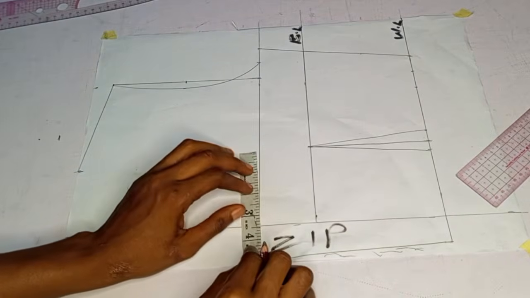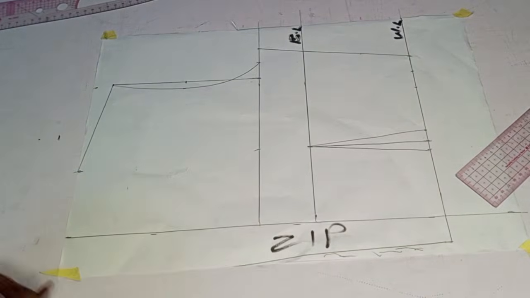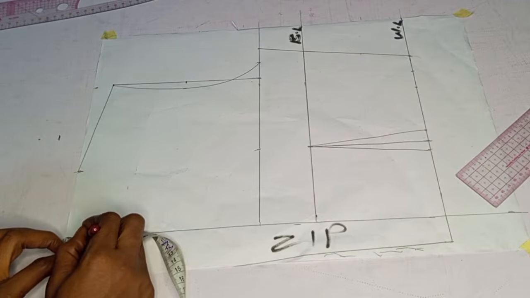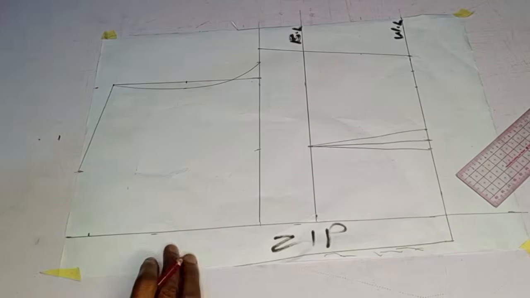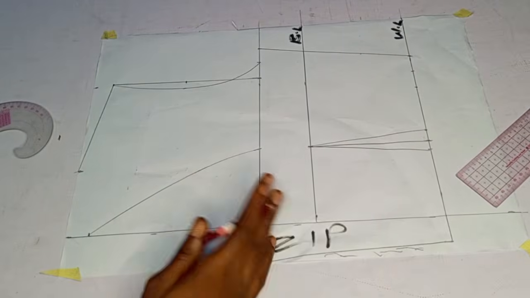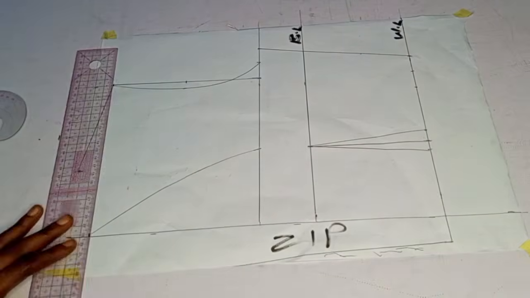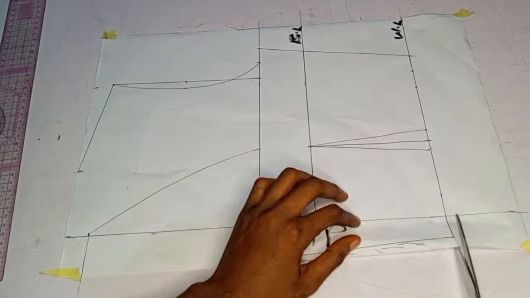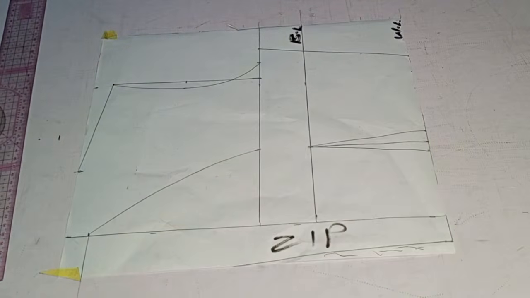Then for the neckline, I'm going to go in by 3.5 inches here. I'll come down from the top here by 1 inch. Then I'll connect from the 1 inch all the way to the 3.5 inches I went in. This is basically it for the back. It depends on the style you want at this point. So this is it for the back pattern. It's a very simple tutorial. So I'll go ahead and cut it out.